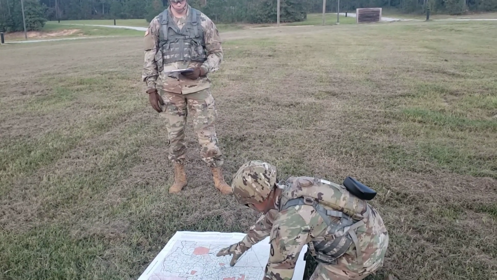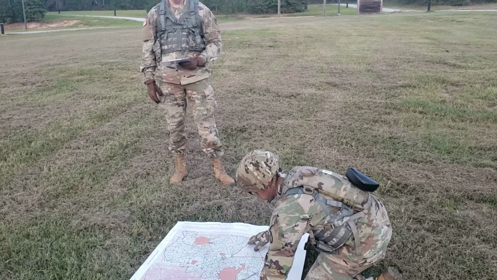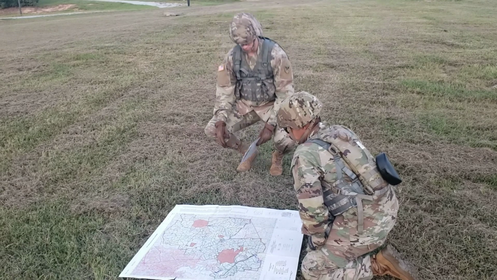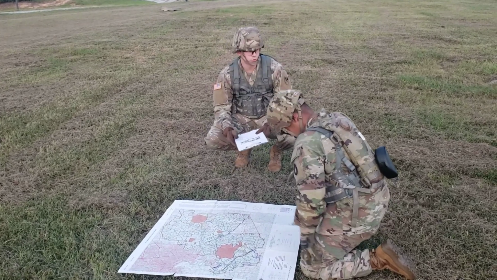I'd say without using the compass, this is probably within those 30 degrees, I believe. Go ahead and check orientation with your compass.